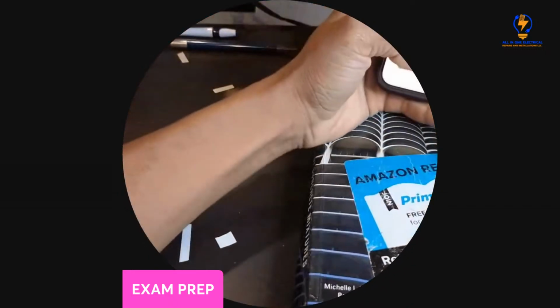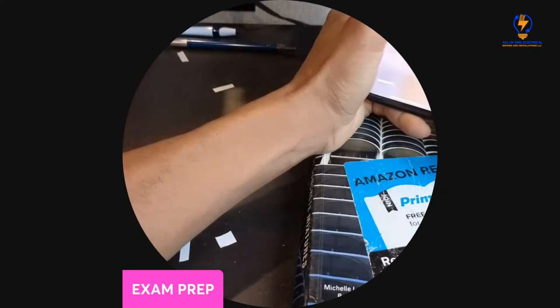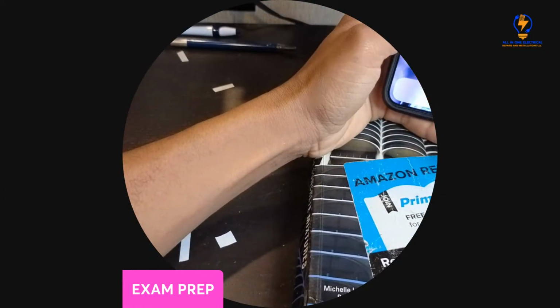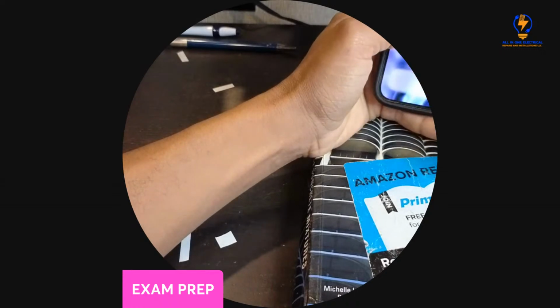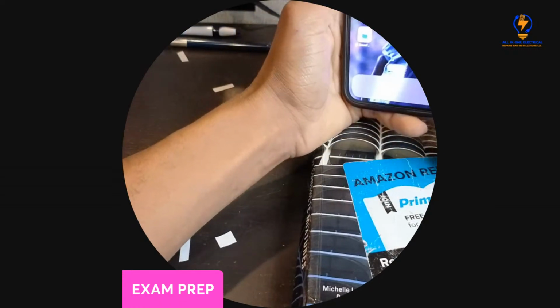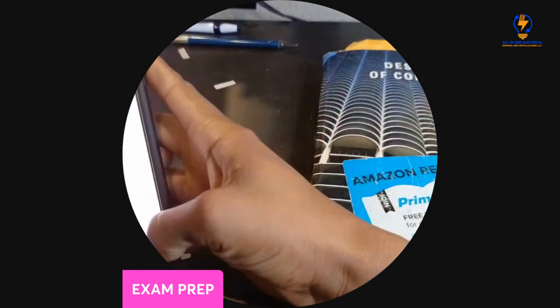It's always good to study in segments, as long as you focus for at least 45 minutes.